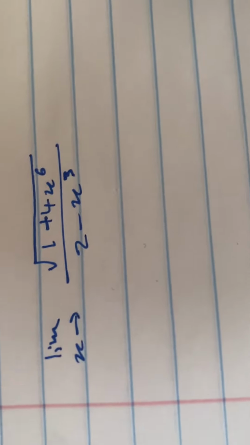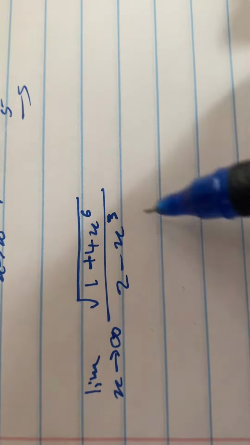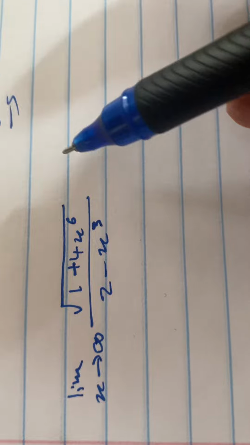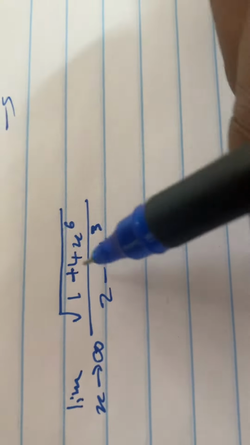Okay, now let's look at this problem. Sorry, I forgot my infinity here. Let's look at this problem. So in this problem, we have a square root of a function, and when you put infinity there, it will be just an infinite square root. And note that this is not negative, so it will be defined there.